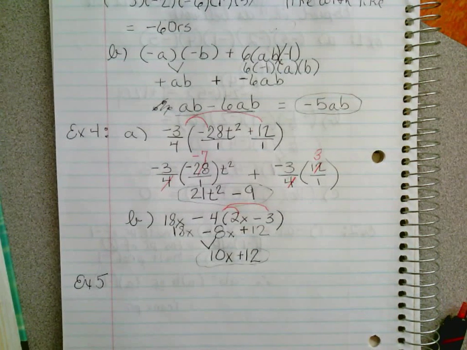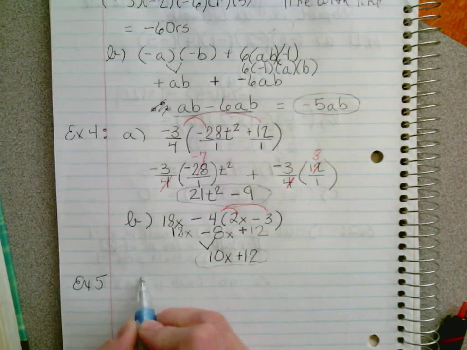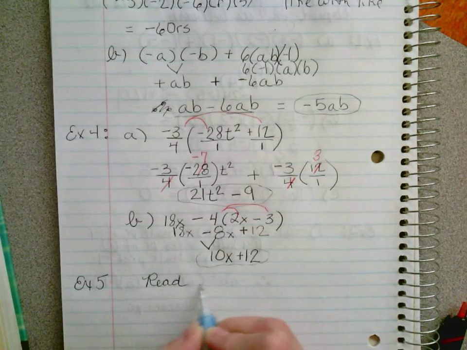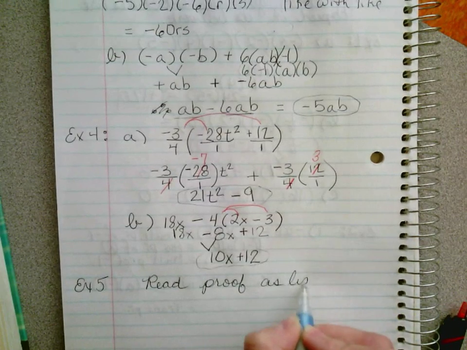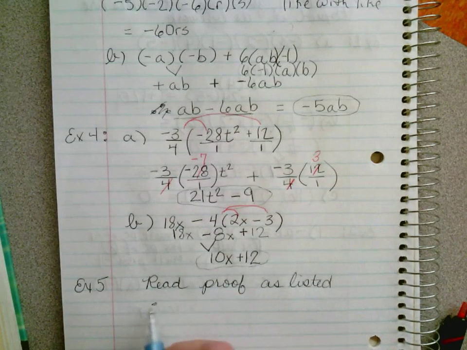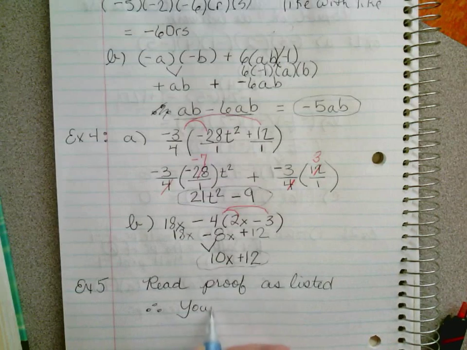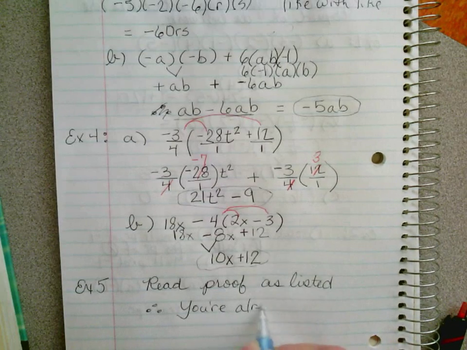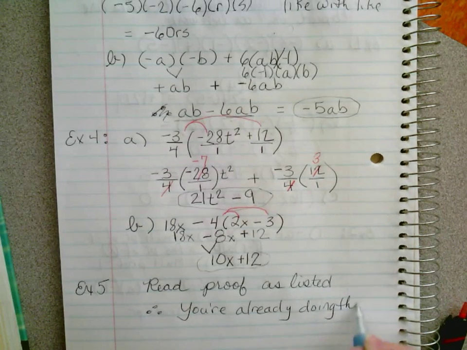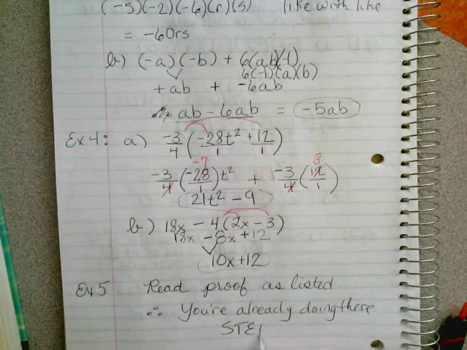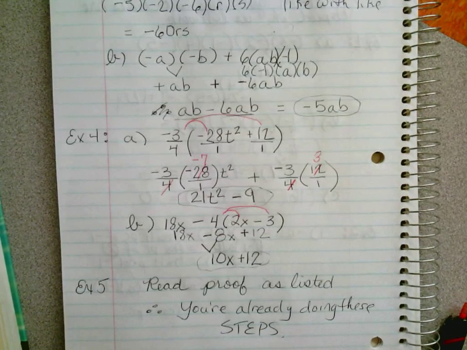Example 5 is yet another proof. You're going to go ahead and read it. I keep saying this. You're already doing these things. You just don't name them. Okay? Let me give you another example of proofs.